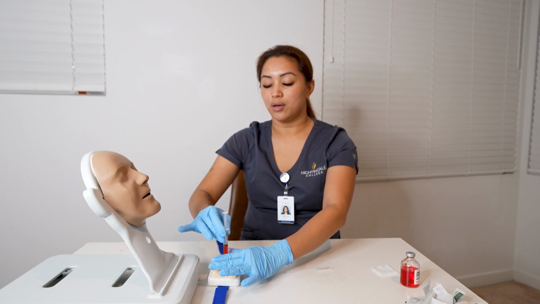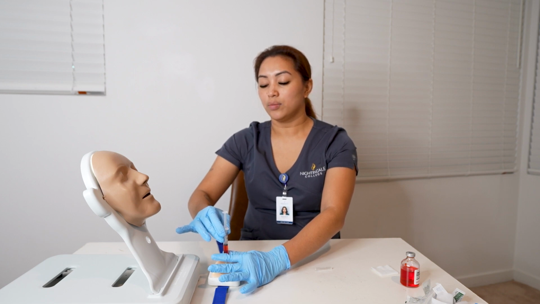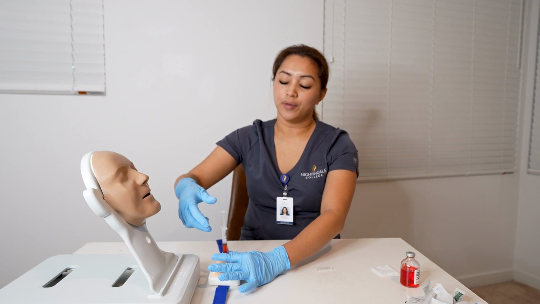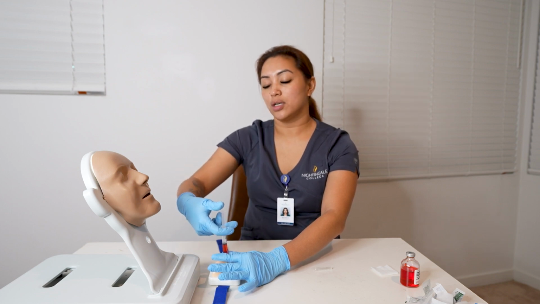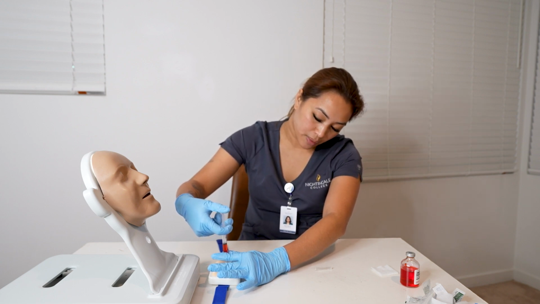All right, so now that it is in, I am going to hold the syringe barrel with my non-dominant hand. I'm going to pull back just to see if there is any blood. There's no blood. All right, perfect. So now I am going to inject the morphine sulfate 10 seconds per milliliter. Alrighty.